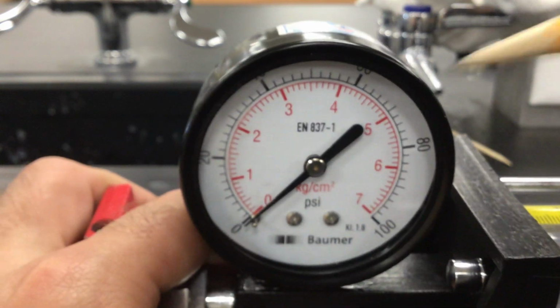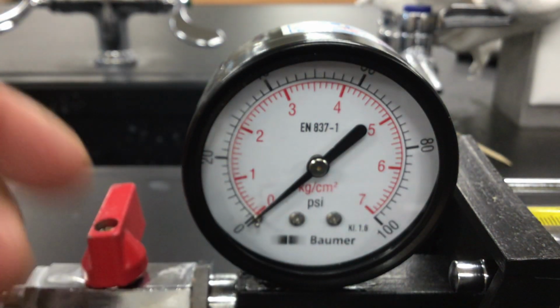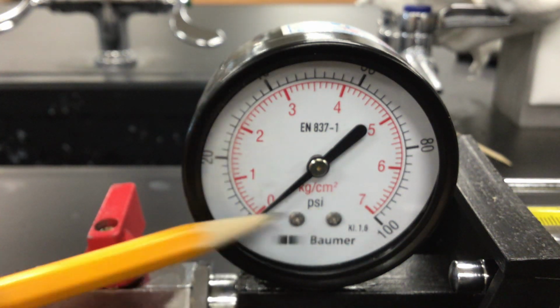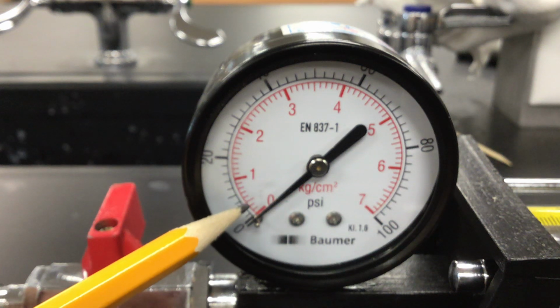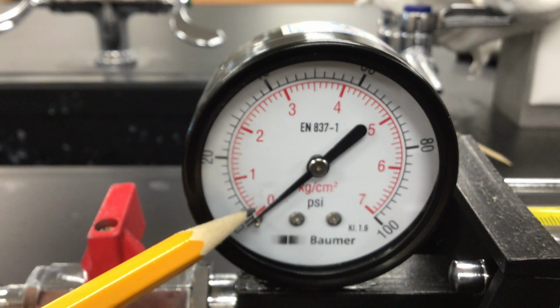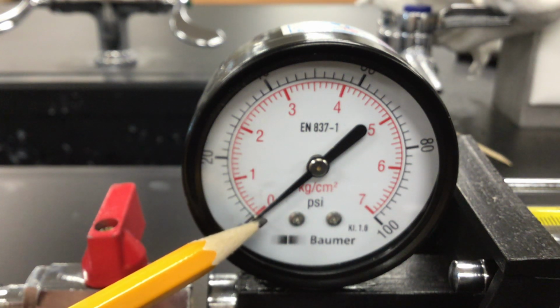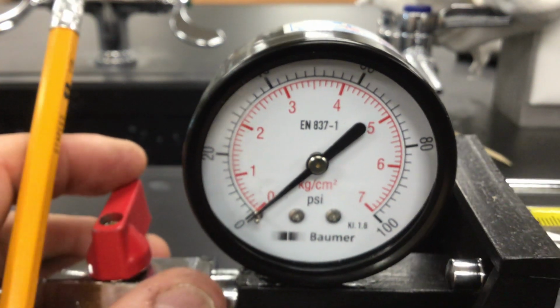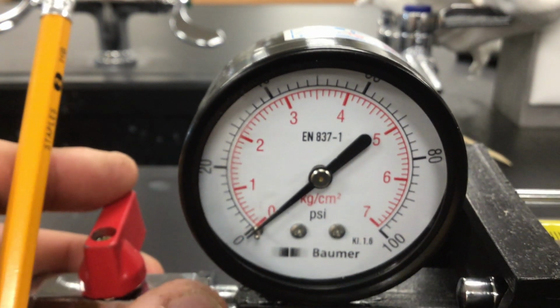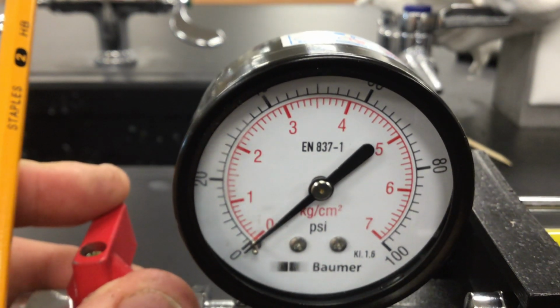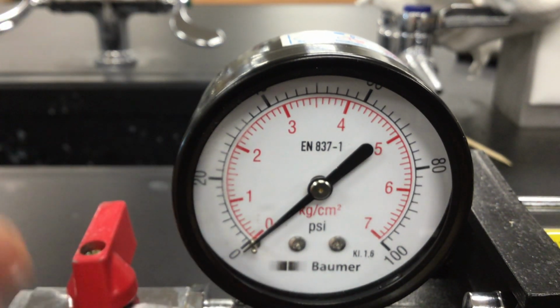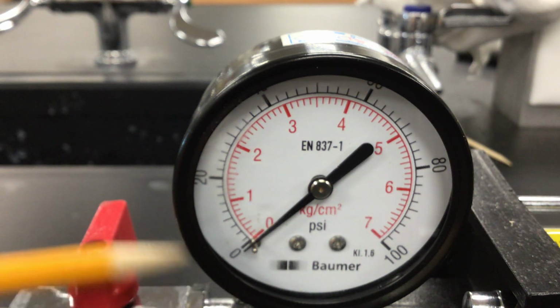Notice that the markings are going up by, that's 0.5 right there, so that's 0.4 and that's 0.3. So they don't have a marking for 0.2 and 0.1. So I'm going to get my volume down to 260. And at 260, my pressure is still 0.